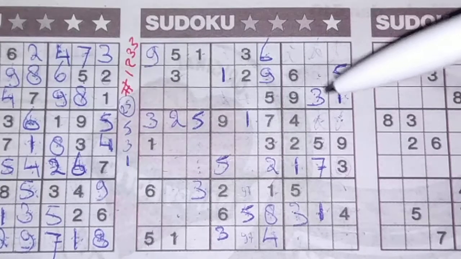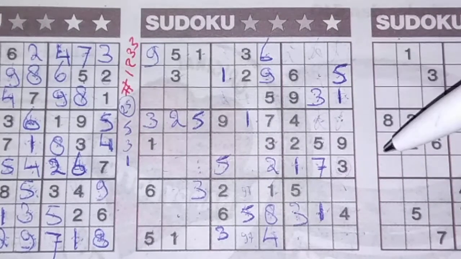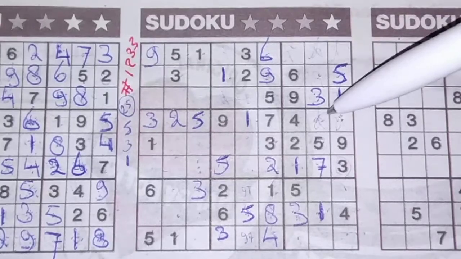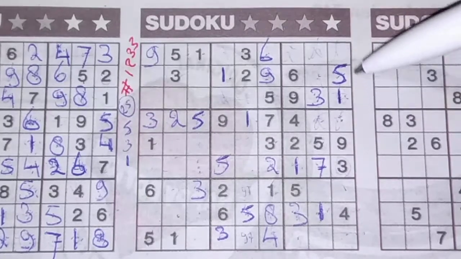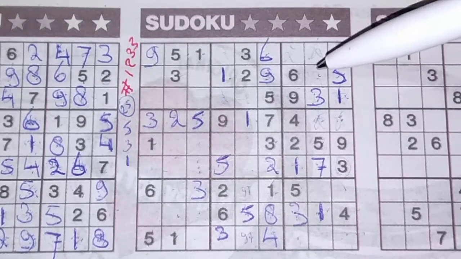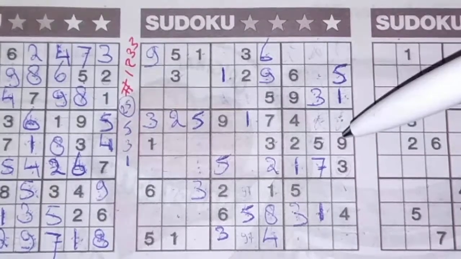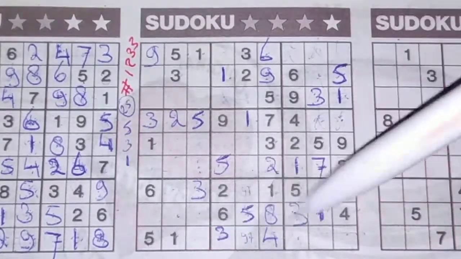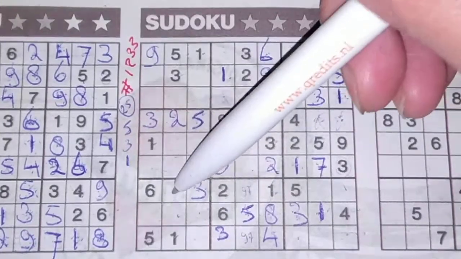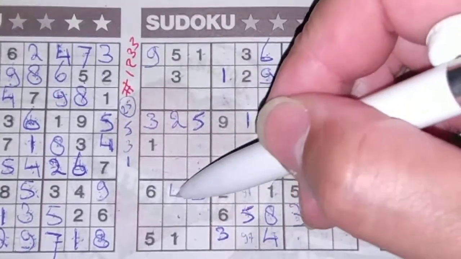Well. 6 and 8. Which number? 4 in this row. 4 in the row above. So in that row, the only place for the 4 should be here.